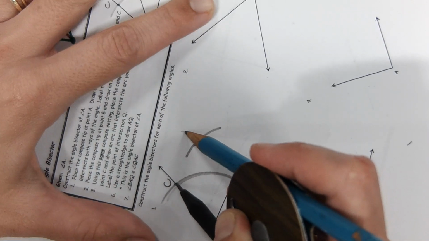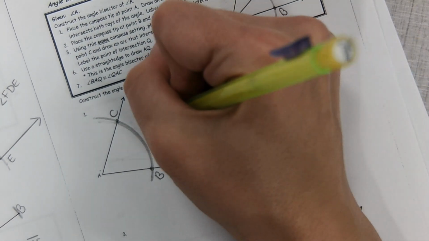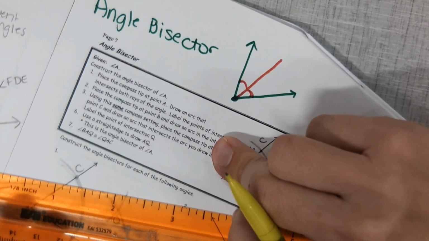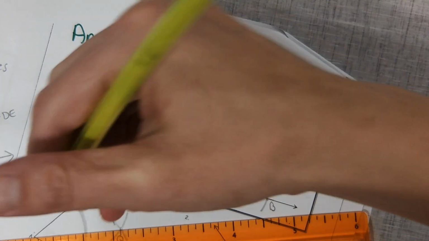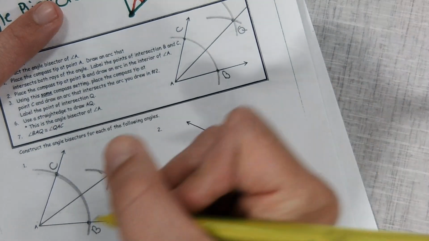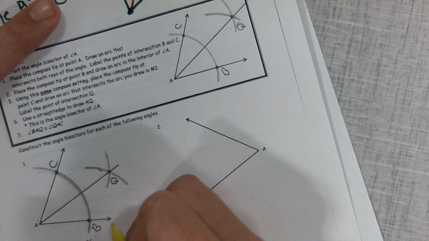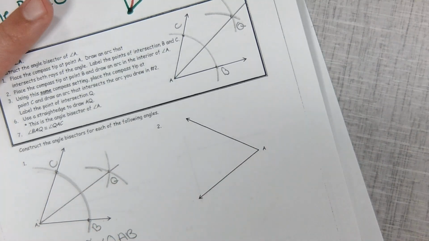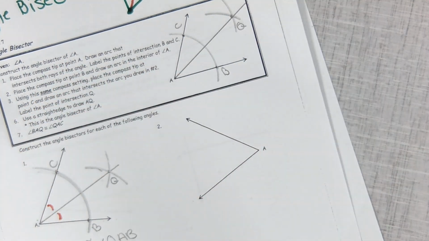And then a mark right here. This is point Q. We connect A to Q. And so with this angle bisector, angle CAQ is congruent to angle QAB, like this side of the angle equals this side of the angle.